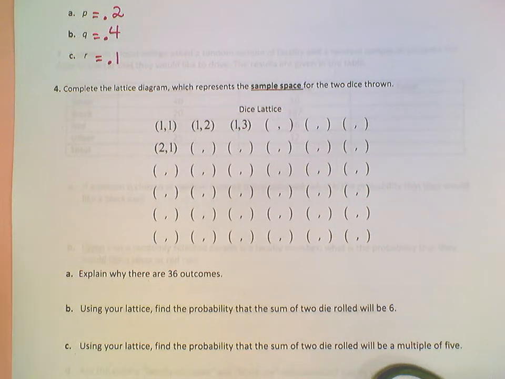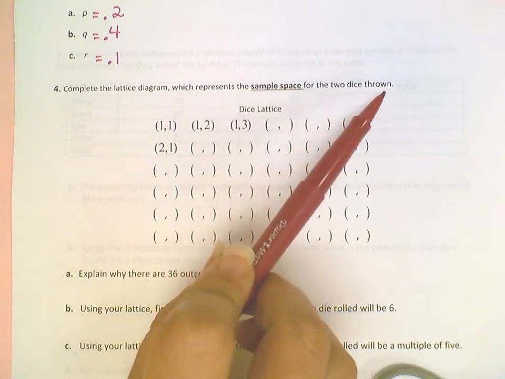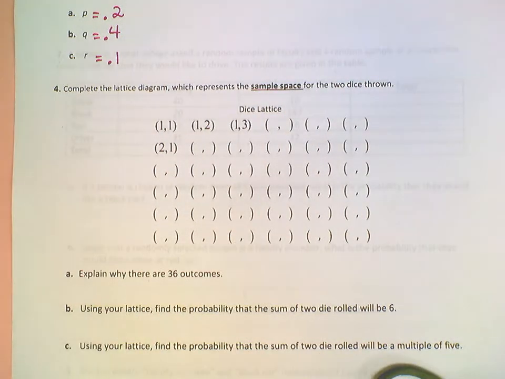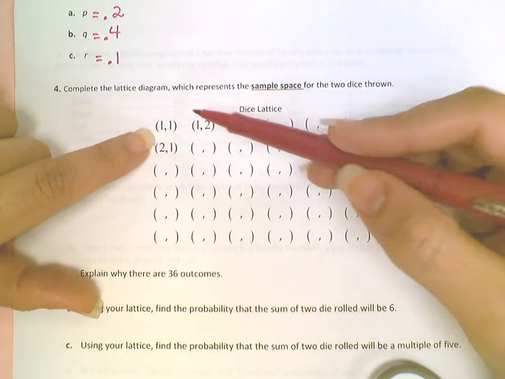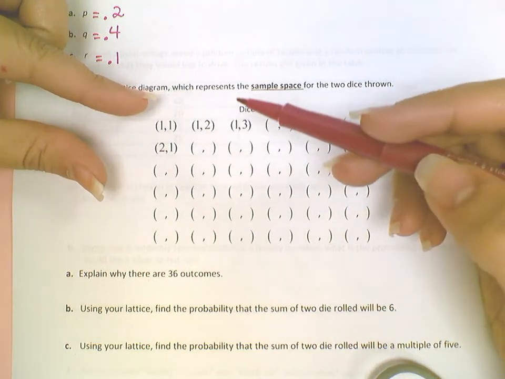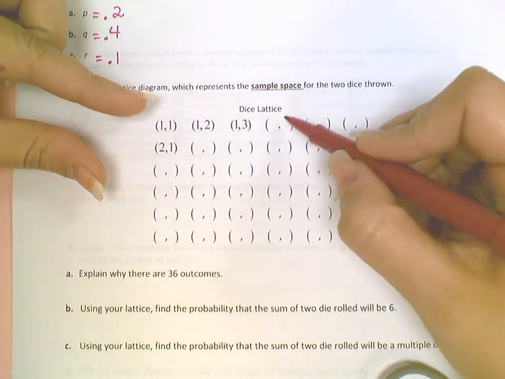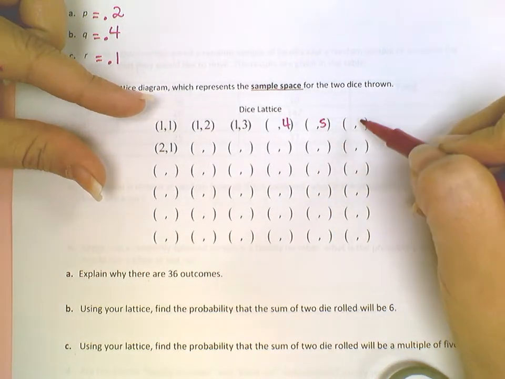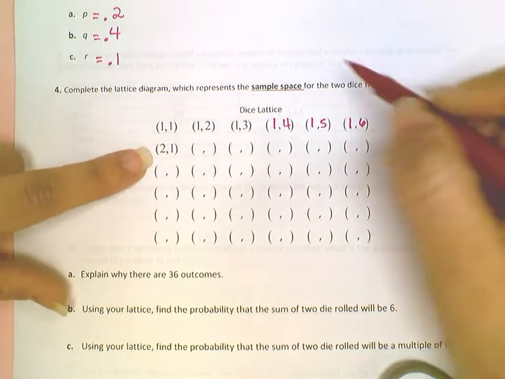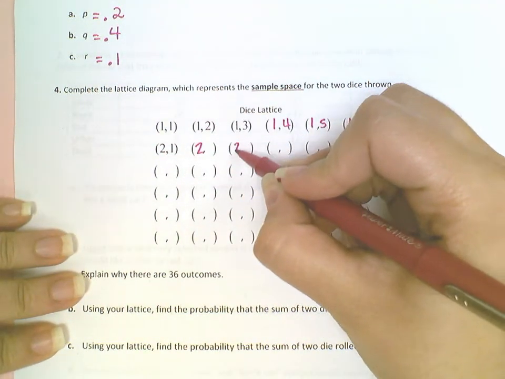Number 4, we're told to complete the lattice diagram, which represents the sample space for the 2 dice thrown. Sample space means all the possible outcomes. So it started for us if we roll 2 ones. And then if we leave 1 die on a 1, the other possibilities would be a 2, a 3, a 4, a 5, or a 6, where that first die stayed on a 1. If that first die was instead on a 2, the first die would be a 2.